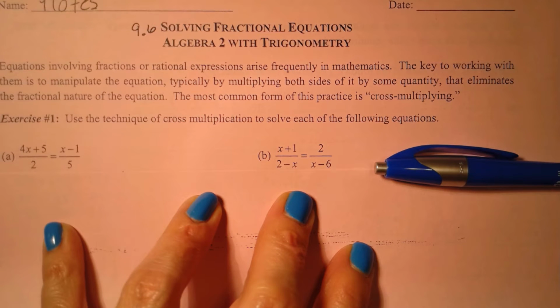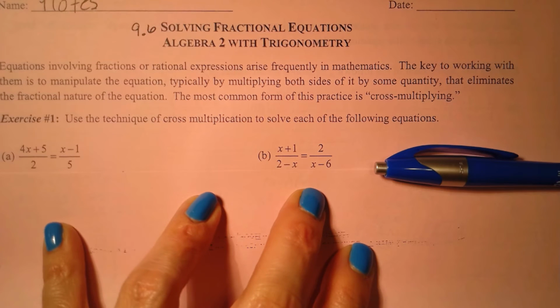Use the technique of cross-multiplication to solve each of the following equations in exercise number 1. I want you to try these two equations on your own using cross-multiplication and see what you come up with. Pause the video and then come back when you're finished to see how you did.